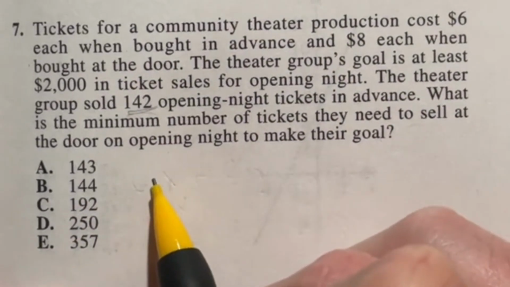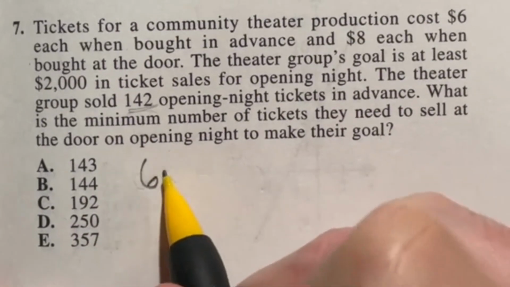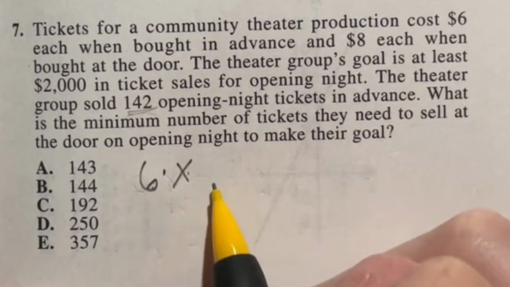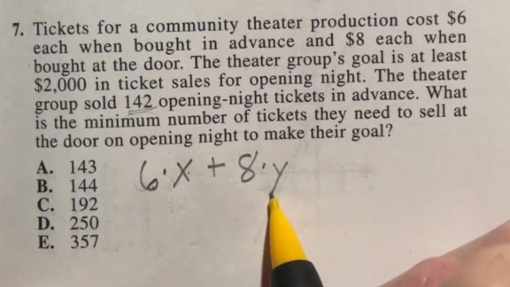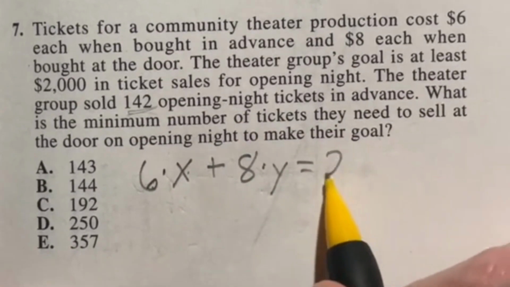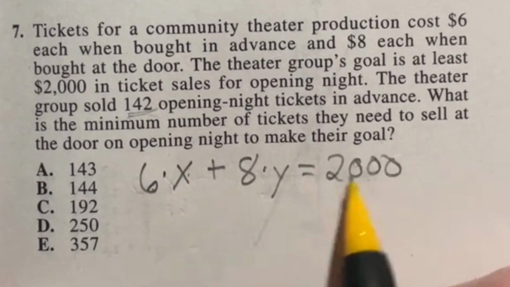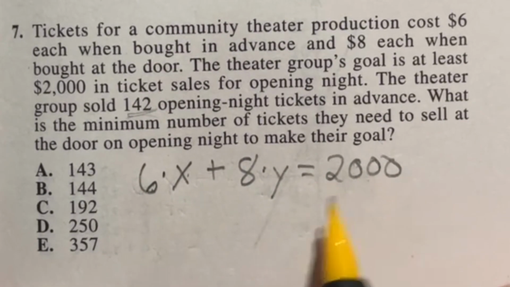So it's essentially a formula with two variables here where they gave us one. The first is 6 times the number of tickets they sold in advance for $6 for each one, plus 8 times the number that they sell at the door. And they need that to be at least $2,000. Now, I put an equal sign here just so we know what it is we're solving for, but in reality, they just need to be larger than or equal to this.